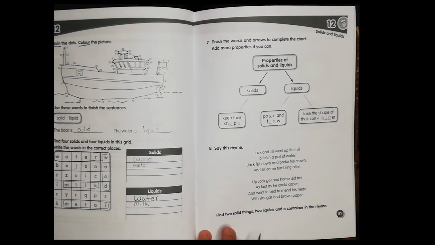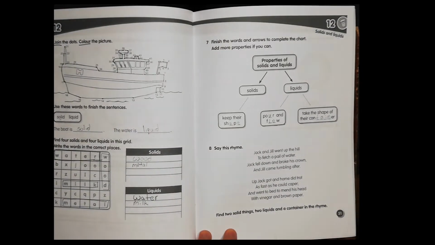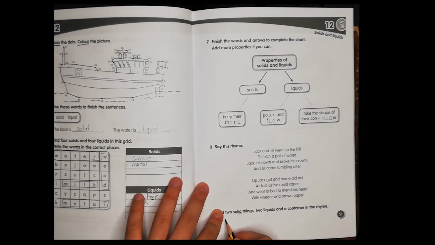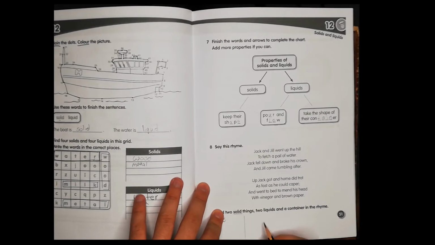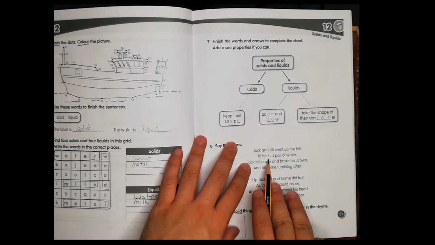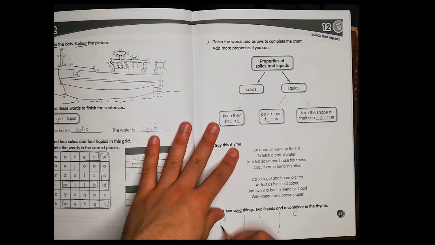Okay, find two solid things and two liquid things and a container in the rhyme. Okay, so let's start with solids. So we're gonna write solids here and liquids here. The container is going to be here. This is the container. Okay, so solids. Pail is a solid.